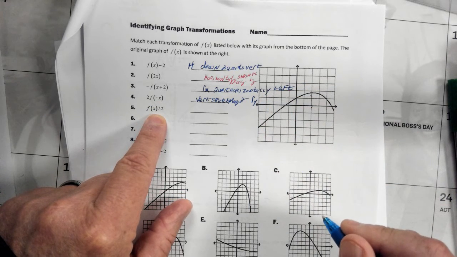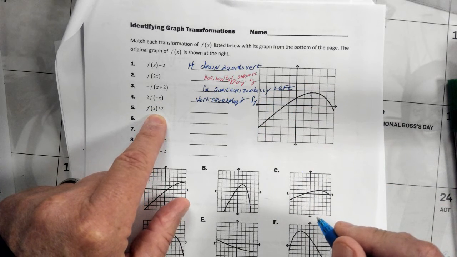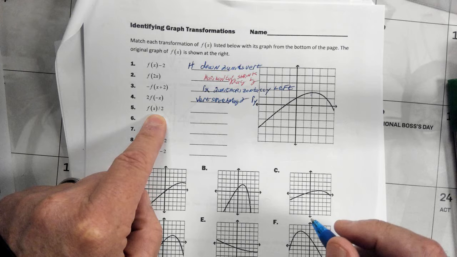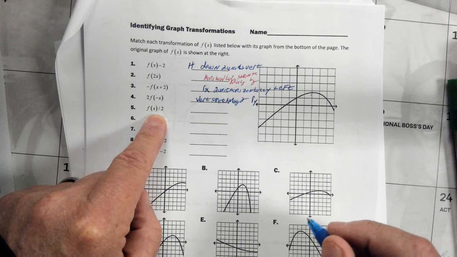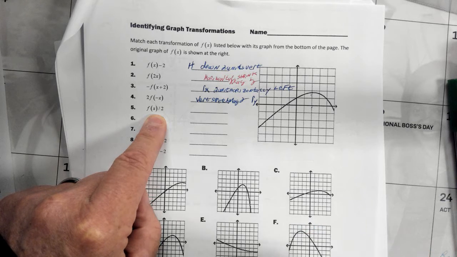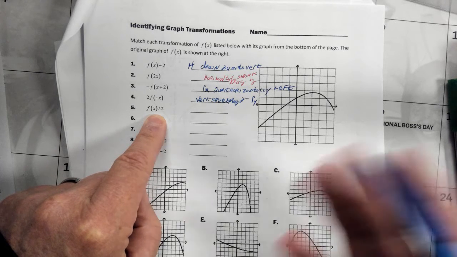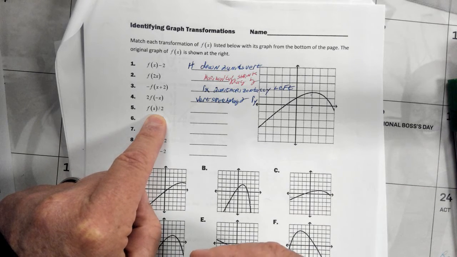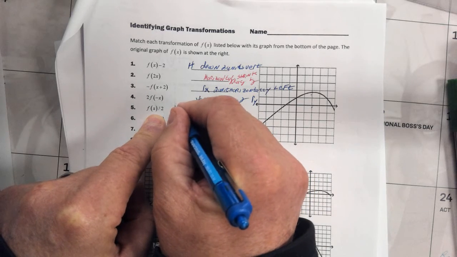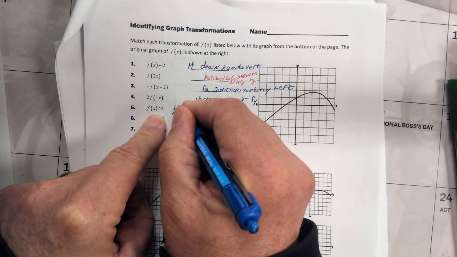Look at the next one. What's that? Y divided by 2. What does that mean? The y values are half of what they are, but the x's remain the same. What kind of transformation is that? If you rewrite the problem, it says a half of f of x.